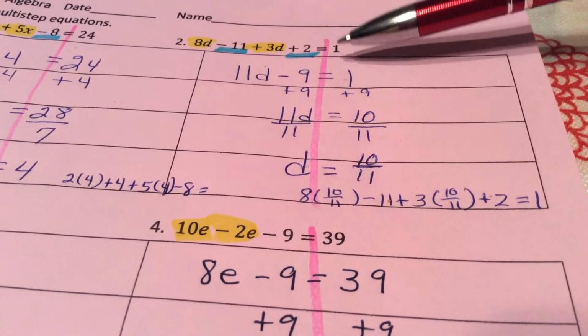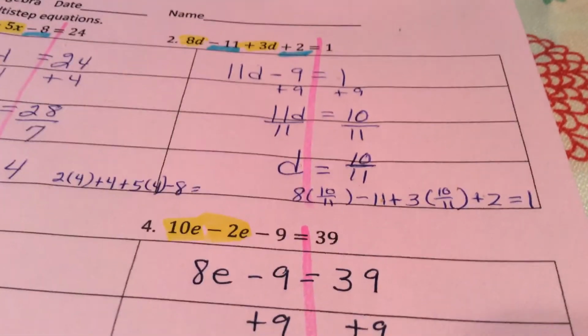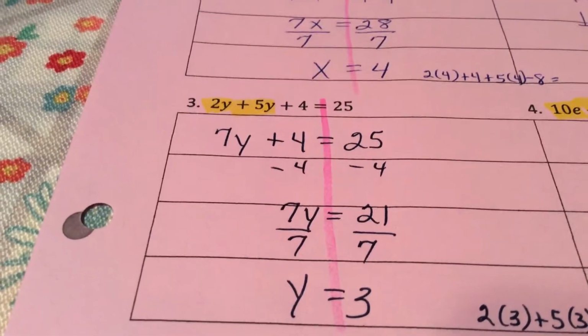When you get that into your calculator correctly, it will give you a 1. And it will check.